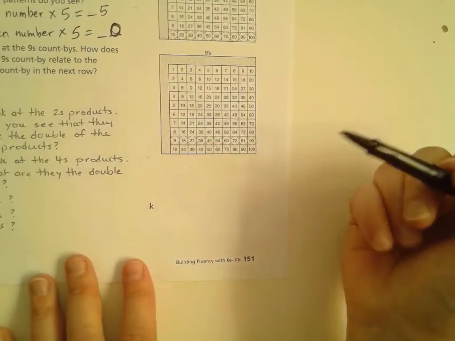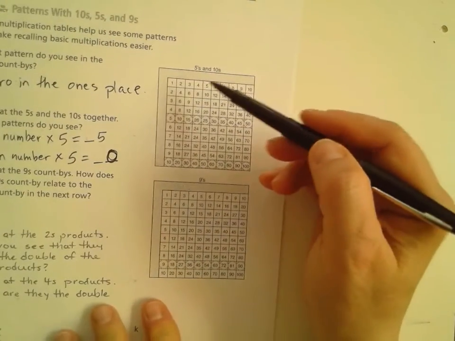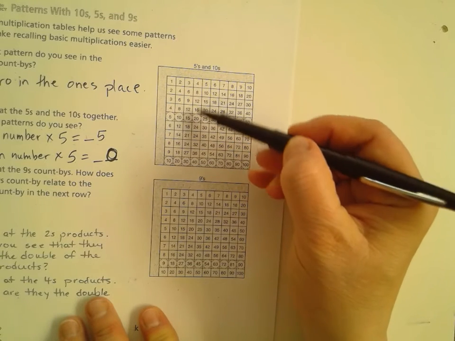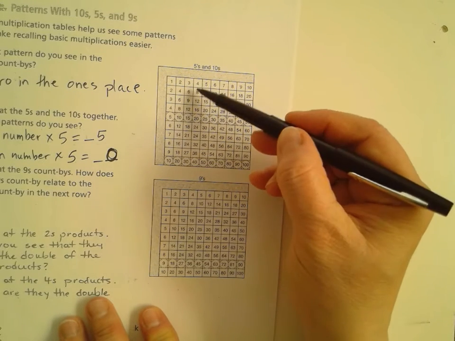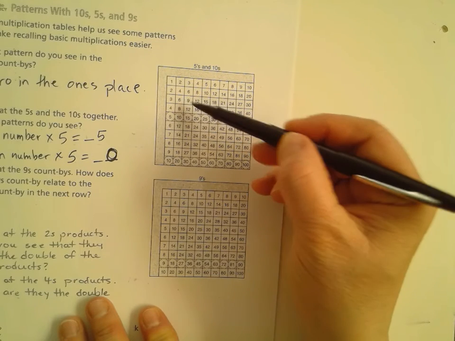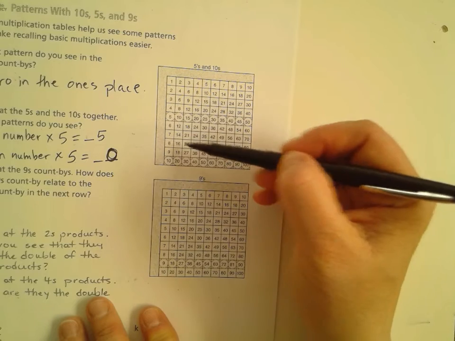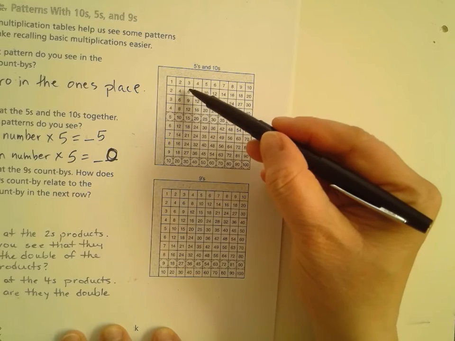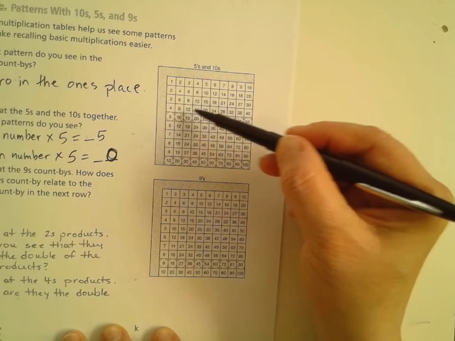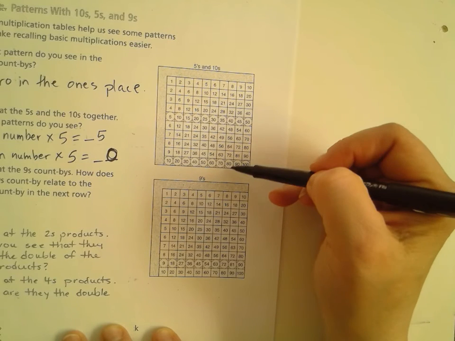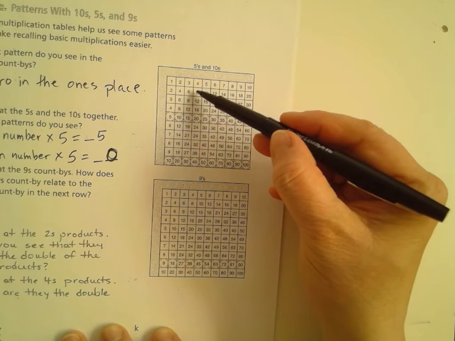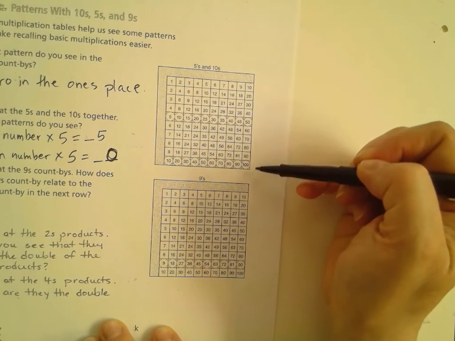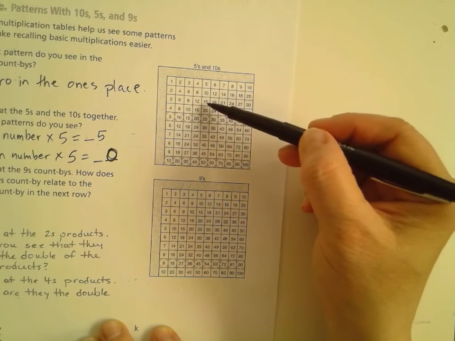So you can also look at your 2s. If you're looking at your products, you'll notice that 4s double the 2s. 8 is double 4, 12 is double 6, 16 is double 8, and so on. When you double them, you get your 4s. And the 6s are doubles of 3s: 6, 12, 9, 18, 12, 24. And then 8s, what are 8s double of? 8s are doubles of 4s: 8, 16, 12, 24. And 10s, here you go, what are 10s the double of? The doubles of the 5s, right? 10, 20, 15, 30, 20, 40.